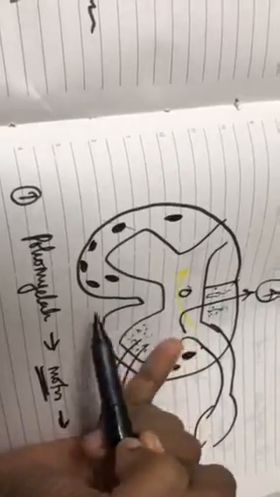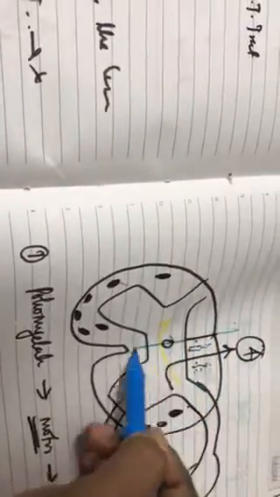What is hemisection of the cord? Hemisection of the cord means only this part will be affected. We will use a separate color. Only this part will be affected. Hemisection of the cord: one half of the cord will be affected.